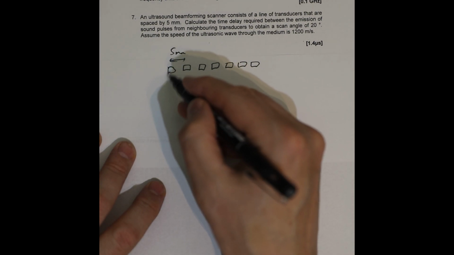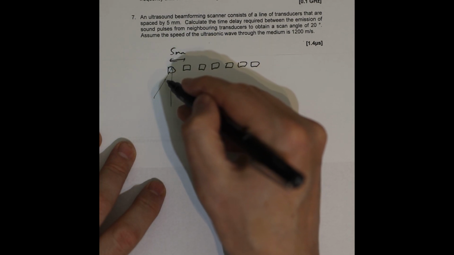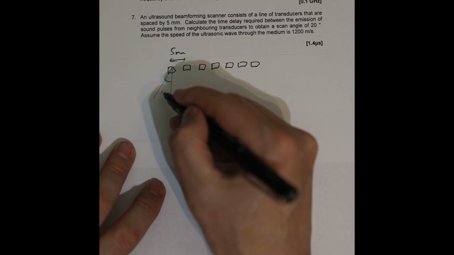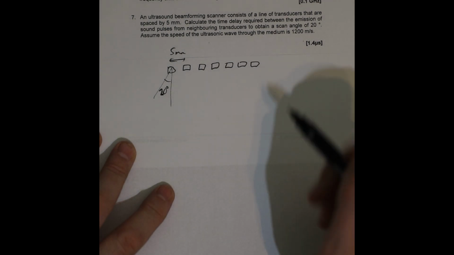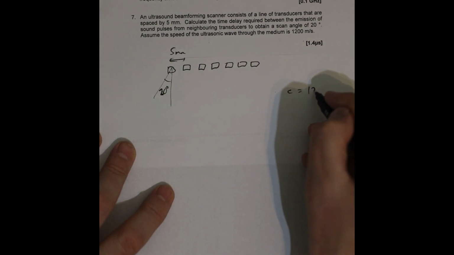Effectively we've got our emission angle here, from the straight through, which is equal to 20 degrees, my mistake. And this is 5 millimeters. And the speed of the ultrasonic wave, c, is equal to 1200 meters per second.